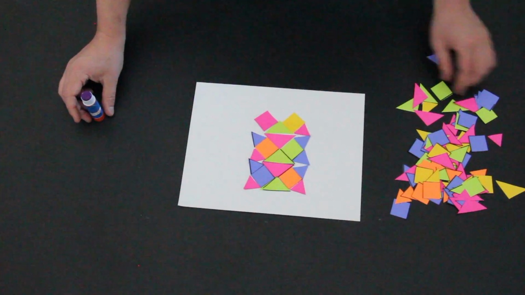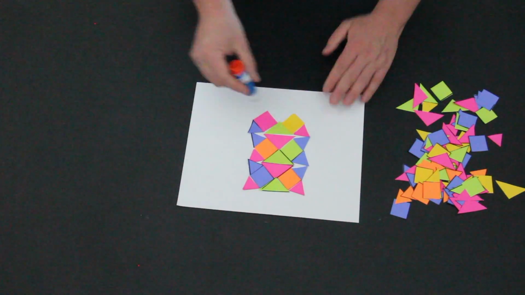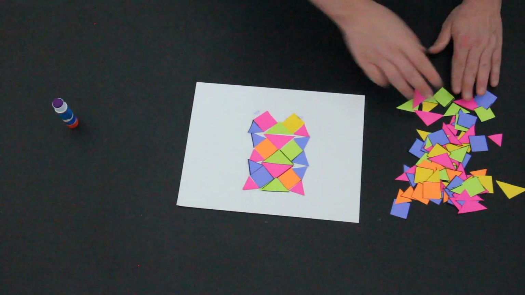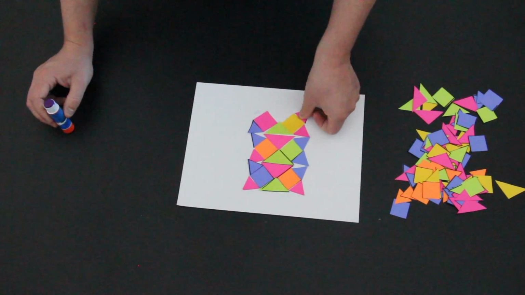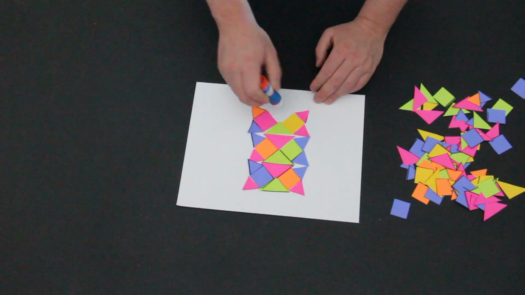Depending on the age of your students, you can either have them cut out the shapes or you can have the shapes cut out for them ahead of time. Have the students share their work with each other. Notice the different ways the shapes were arranged to create each tessellation.